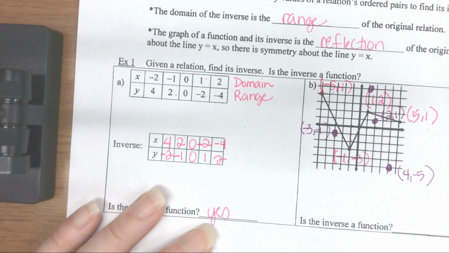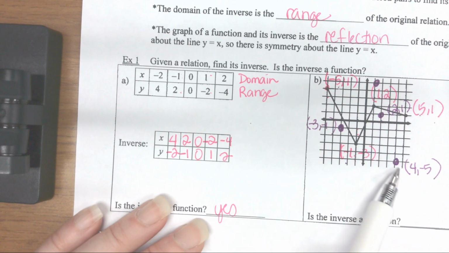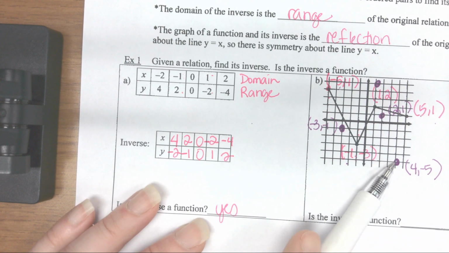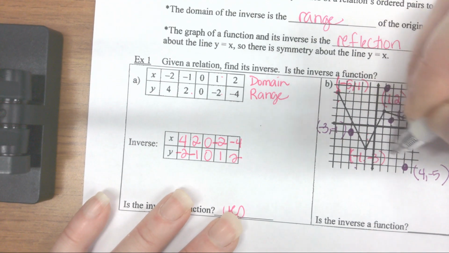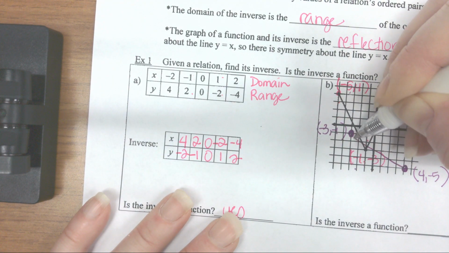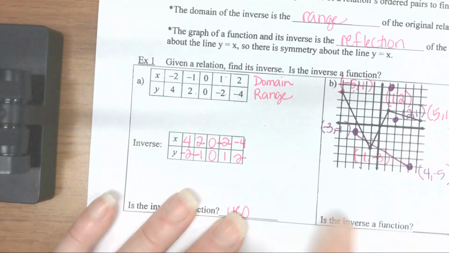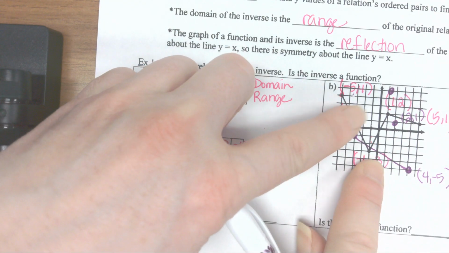Okay, so I'm gonna then connect those dots. So this 4, -5 goes to here.